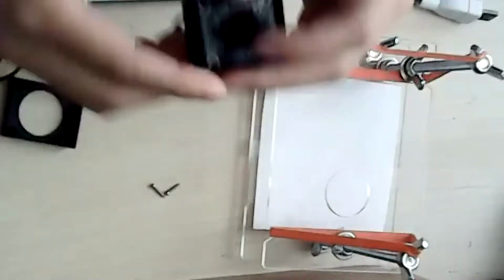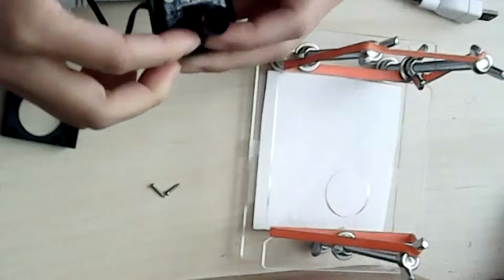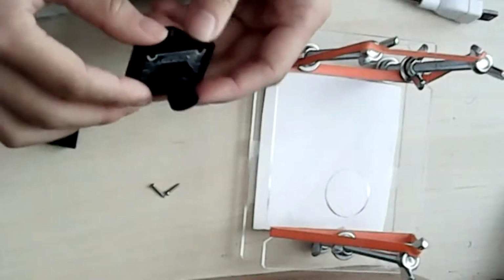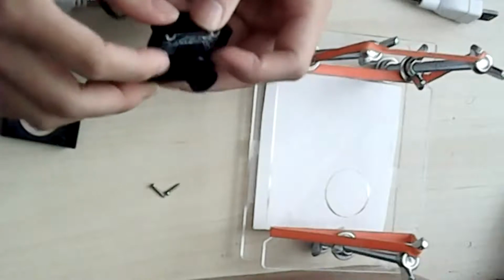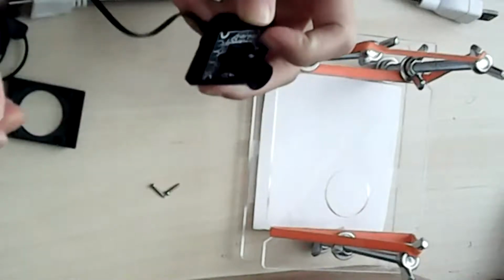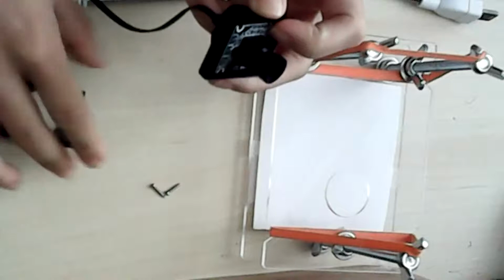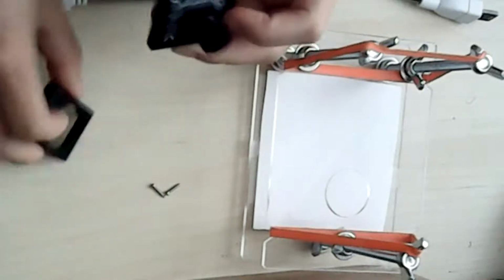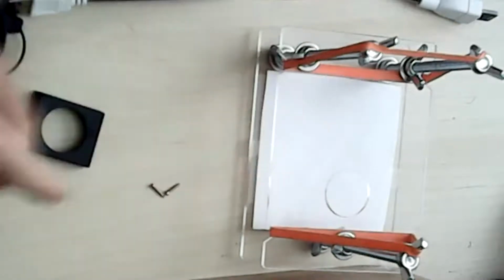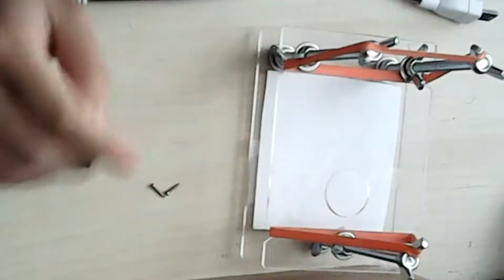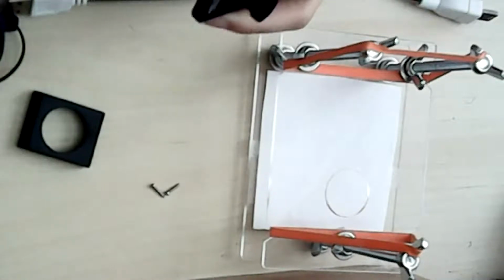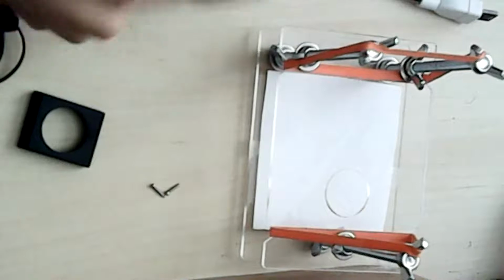Can I ask a question? Are you recommending to do a little bit of focusing while you have the camera just in your hand like that before you place it on the stage? Yeah, it's a little bit easier to focus now before you place it on the stage, but you can definitely place it and then figure out by trial and error if you need it to be closer or further away. But I do recommend doing a little bit of focusing here.